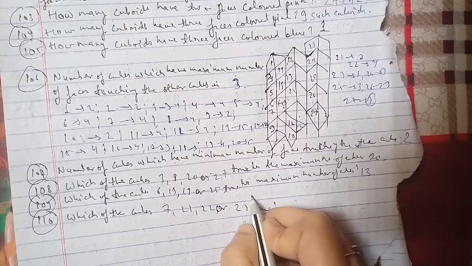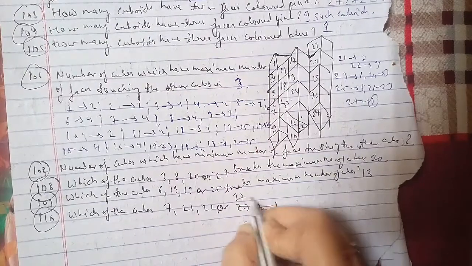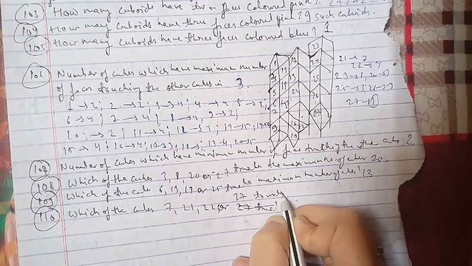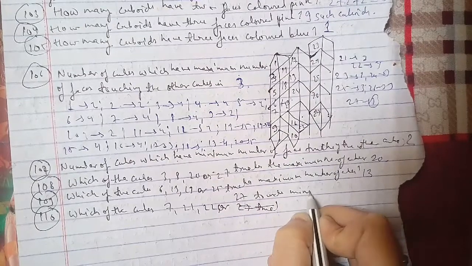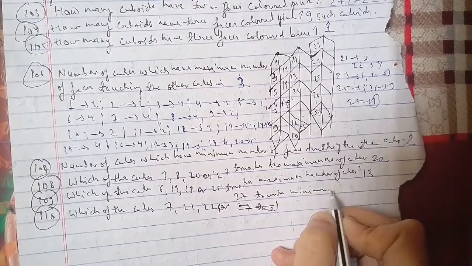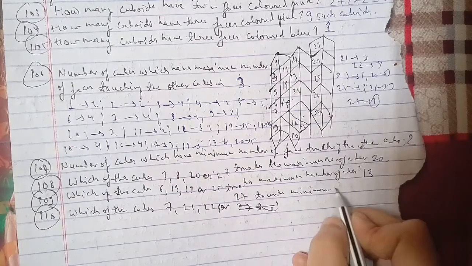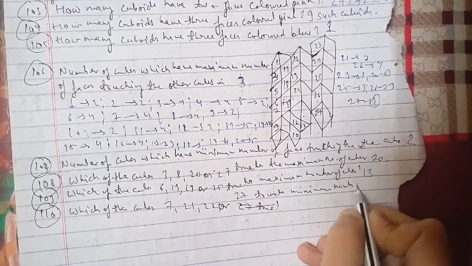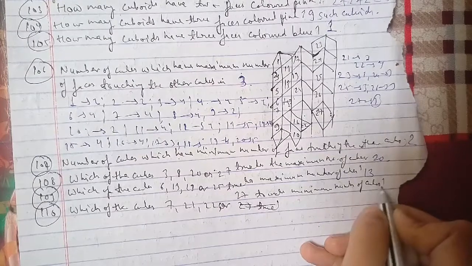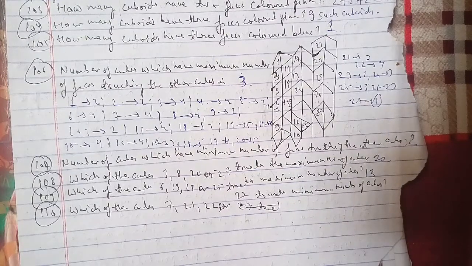touches the minimum number of cubes? So here the options are 7, 21, 22 and 23.